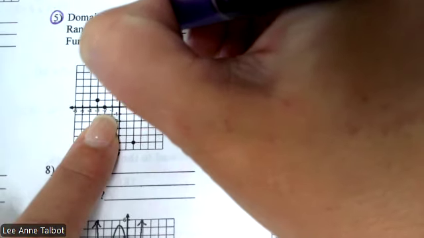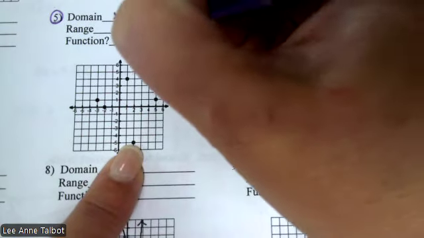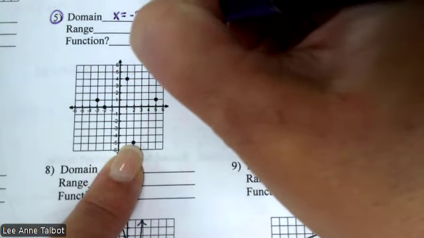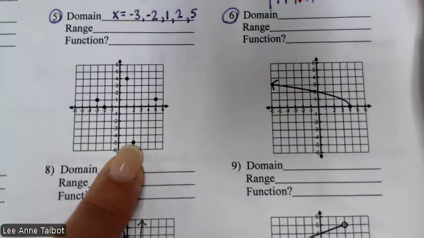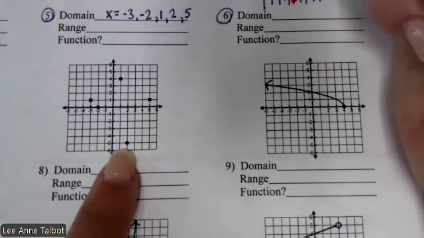-3, -2, 1, 2, and 5. Okay, and then the range is -5, 0, 1.